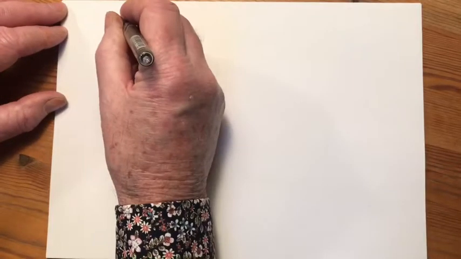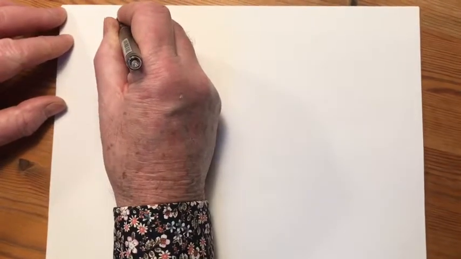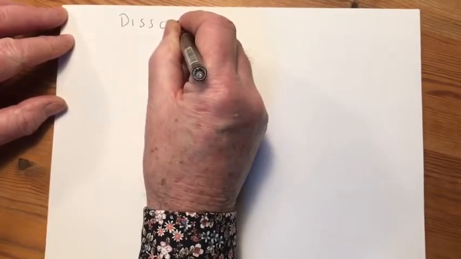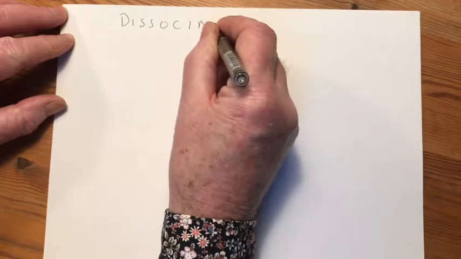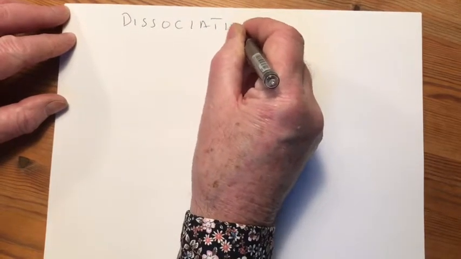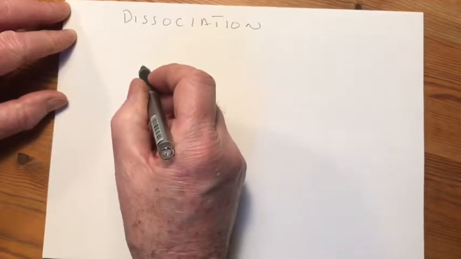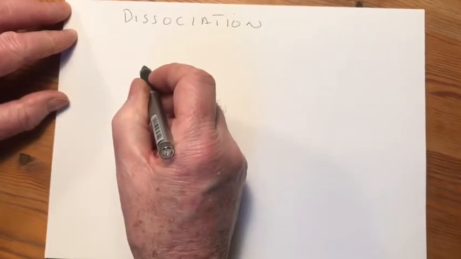What we're going to look at is the concept of dissociation. We're going to look at dissociation in combustion.